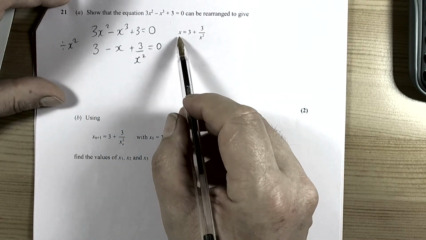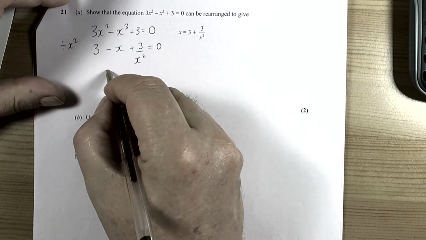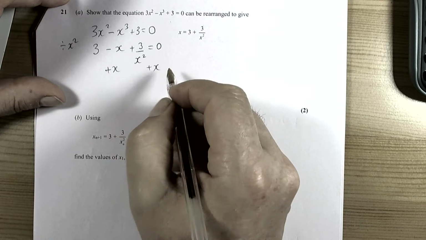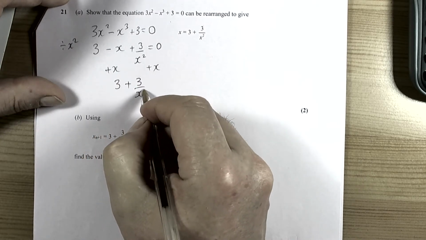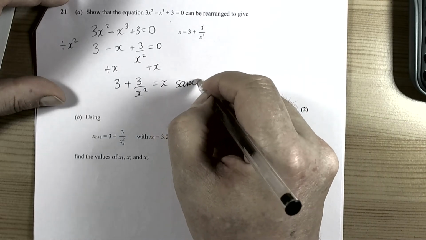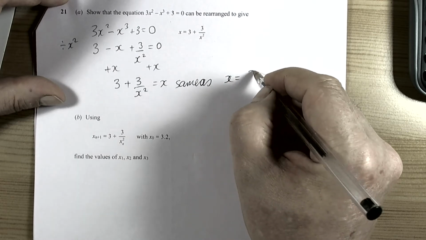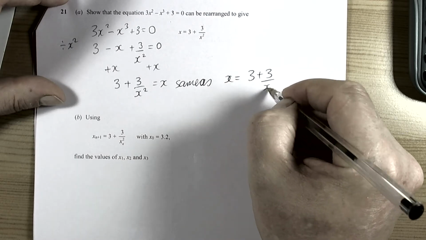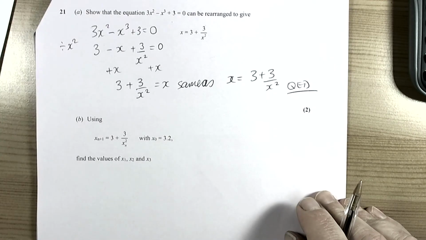And it wants me to get x on its own, so we've got plus x here, so I take away x there, so to move it to the side we could add x to both sides. So that gives me 3 plus 3 over x squared equals x, which is the same as x equals 3 plus 3 over x squared. So QED, done. So therefore I proved, or therefore I've shown.